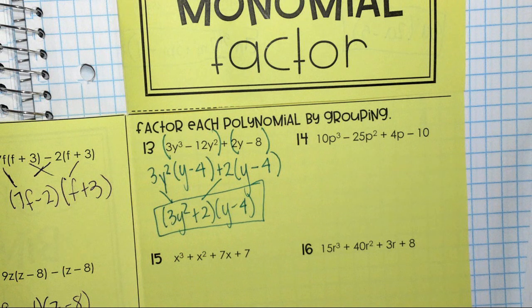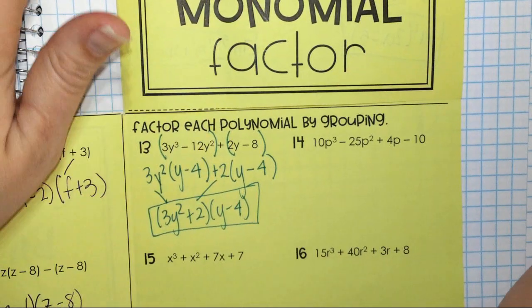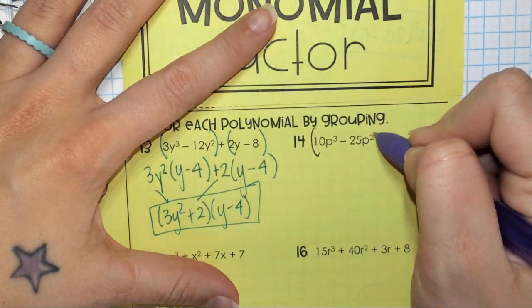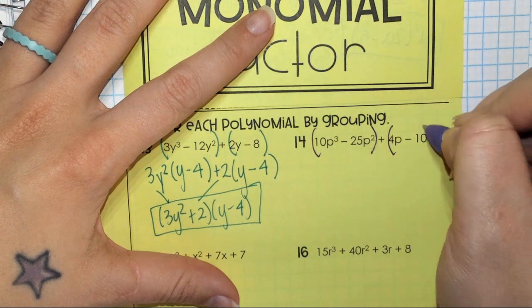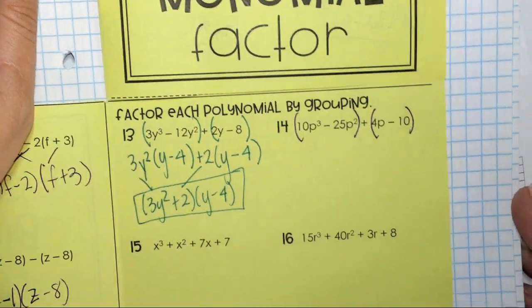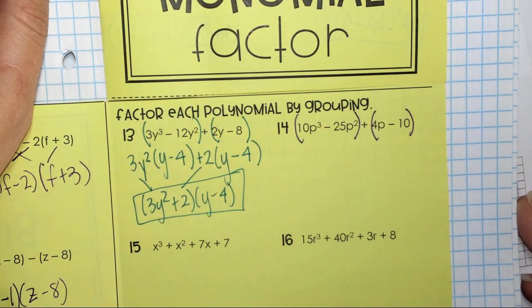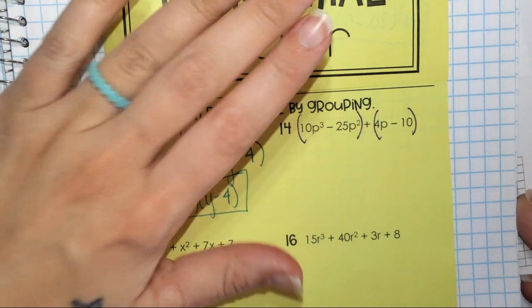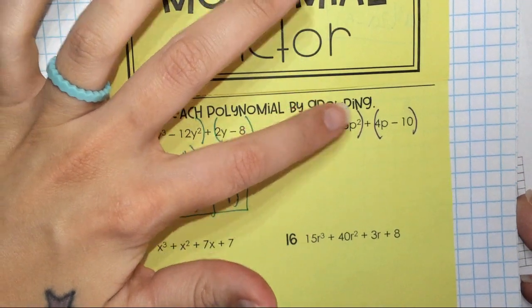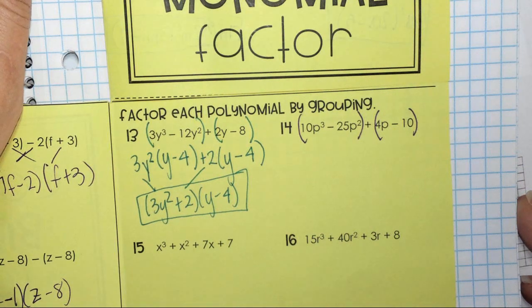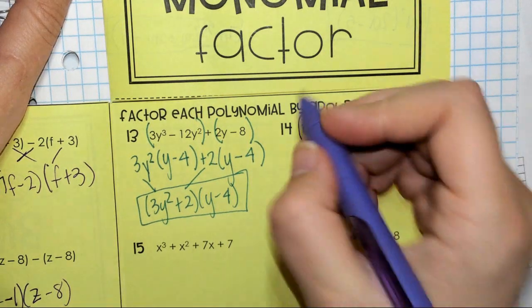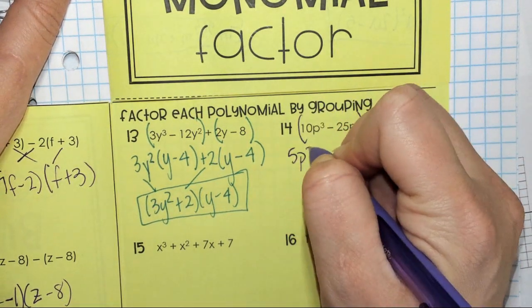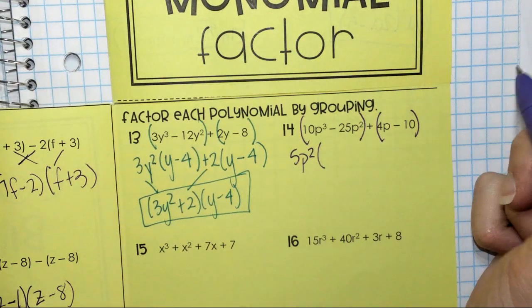Do you want to do 14 together just to be safe? Okay. Let's do 14 together. Alright, so it's 4 terms. We're going to put parentheses around this one, and we're going to put parentheses around this one. Now, what goes into both 10p cubed and 25p squared? 5p squared. Good. I want you to tell me the whole GCF.